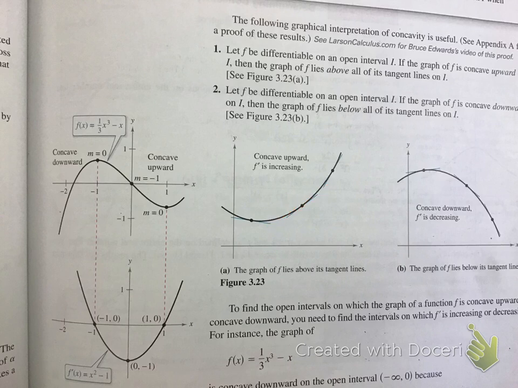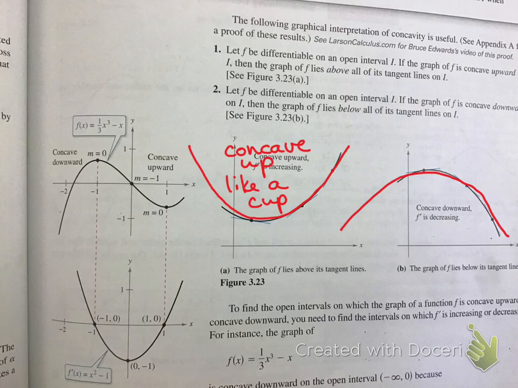But what I love is this is concave up like a cup. This could hold water, this curve. And this is concave down like a frown. So I love this way to think of it better, like a frowny face.